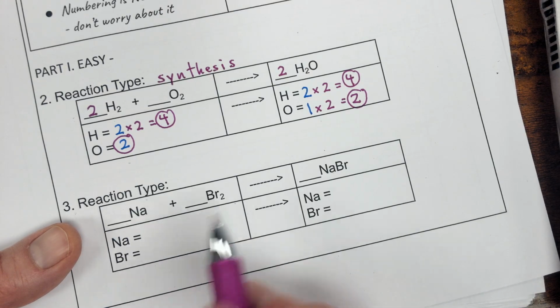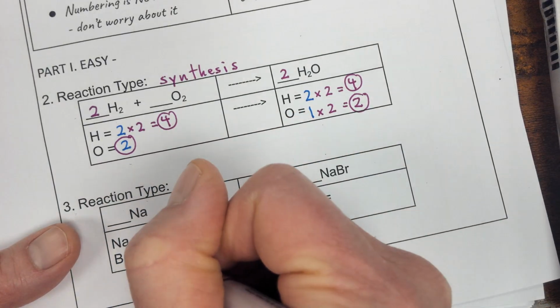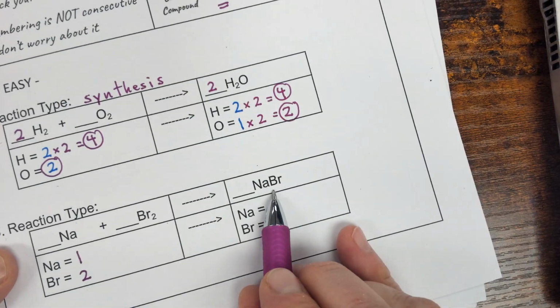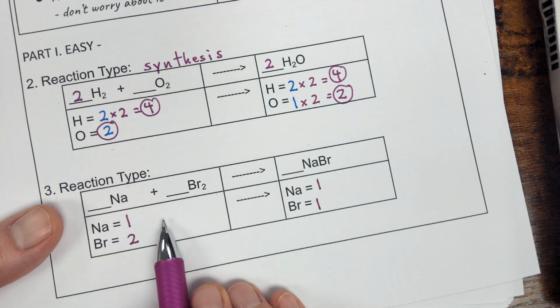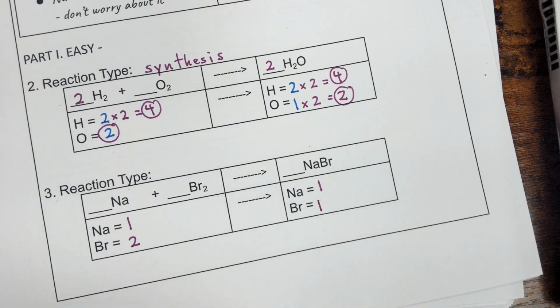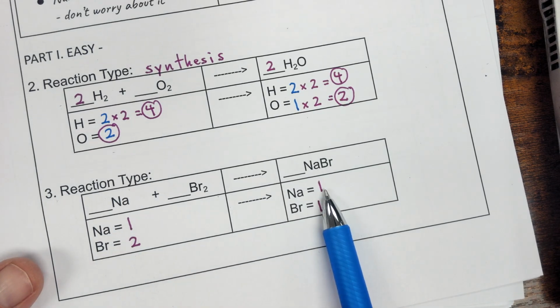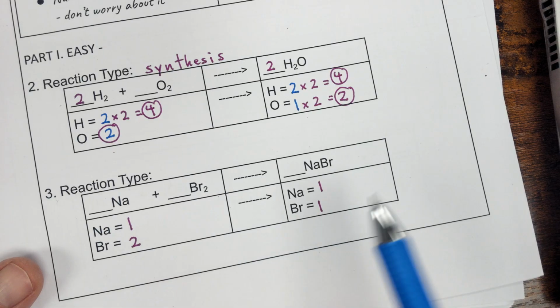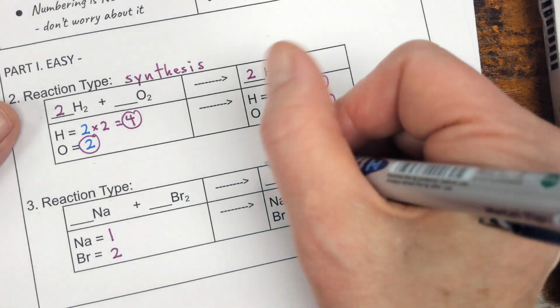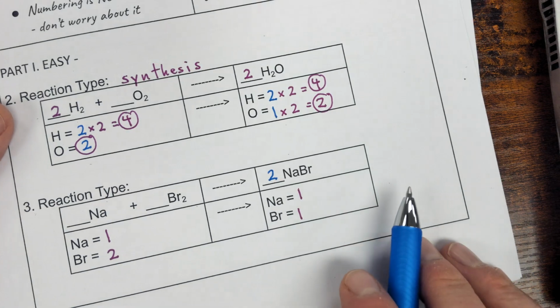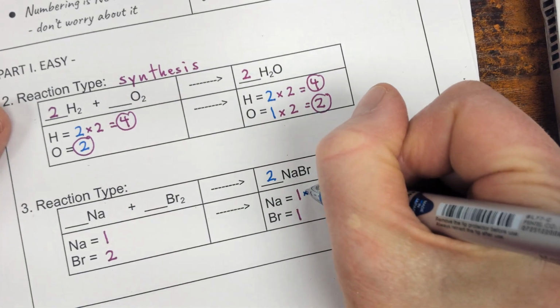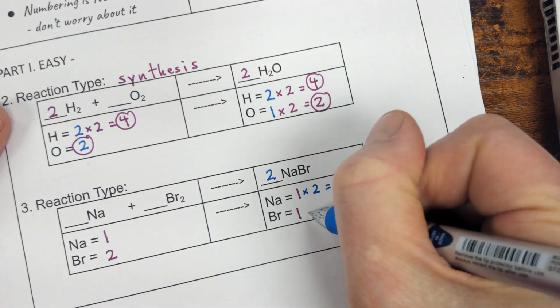So if we count this one, we've got 1 sodium, 2 bromines, and 1 sodium and 1 bromine in a compound on this side. All right, so I'm going to compare. My sodium is balanced. My bromine is not. So I put a coefficient in front of the compound on that side. It has to go in front of the compound. It has to multiply everything in the compound. I can never change the subscript. That's going to multiply both the sodium and the bromine.